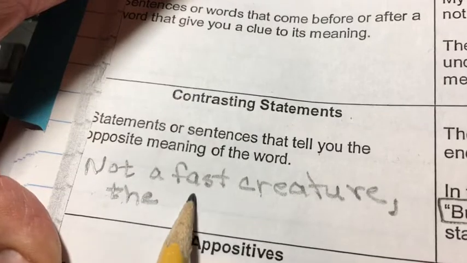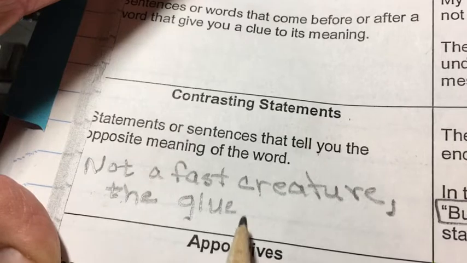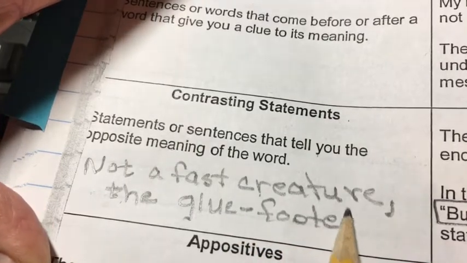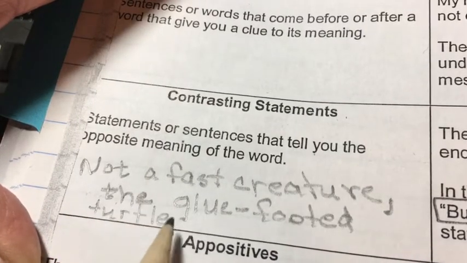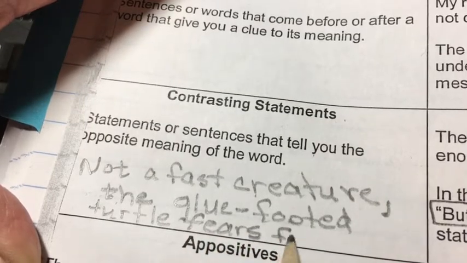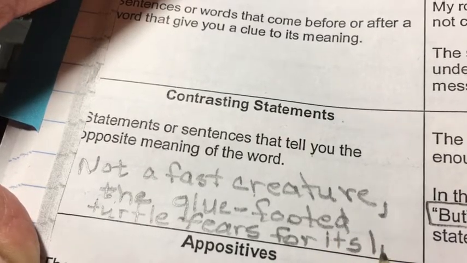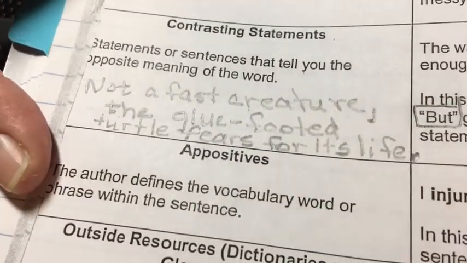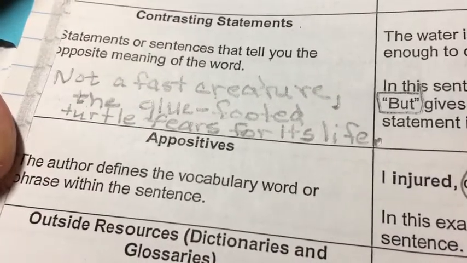The glue-footed turtle fears for its life. Not a fast creature, the glue-footed turtle fears for its life.